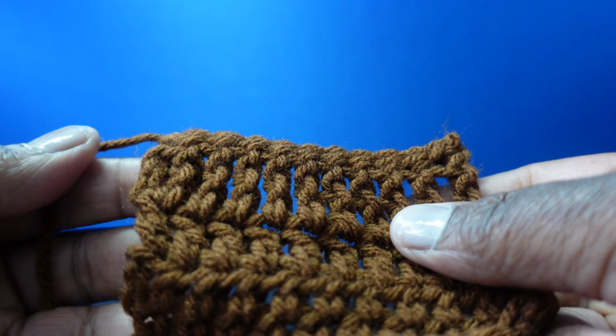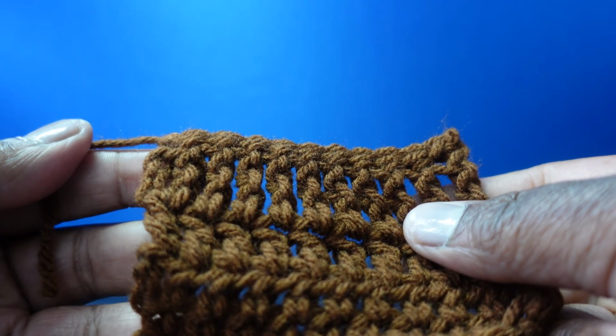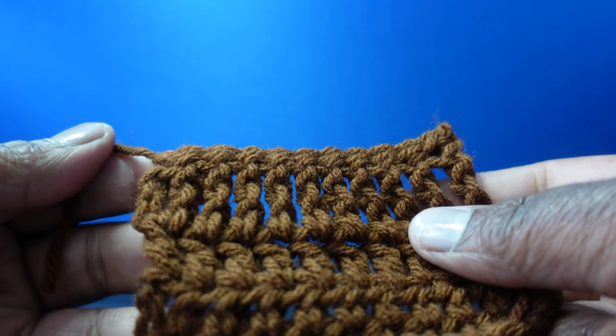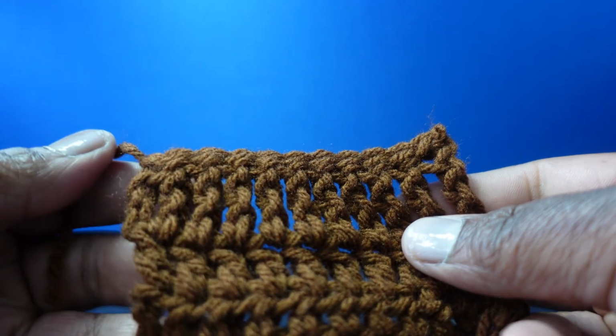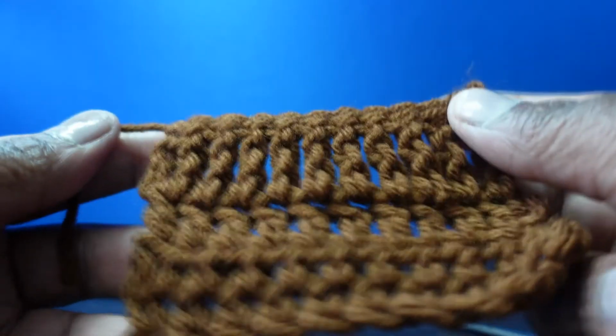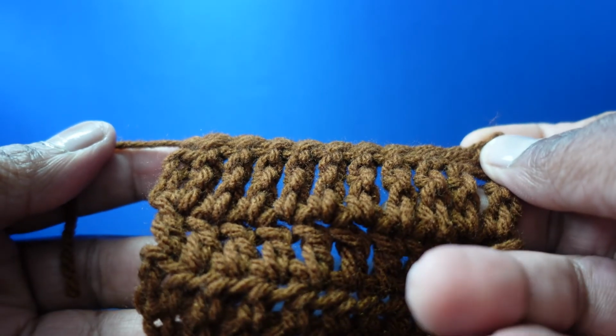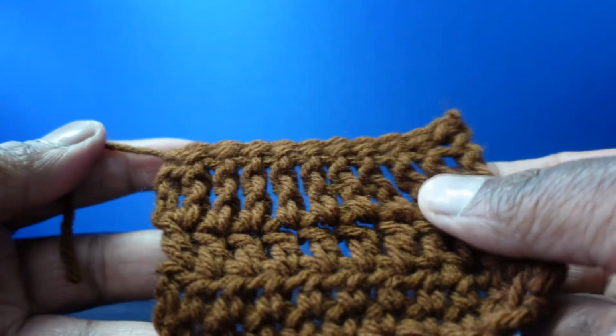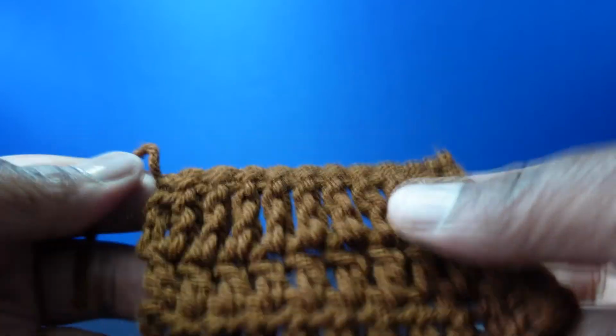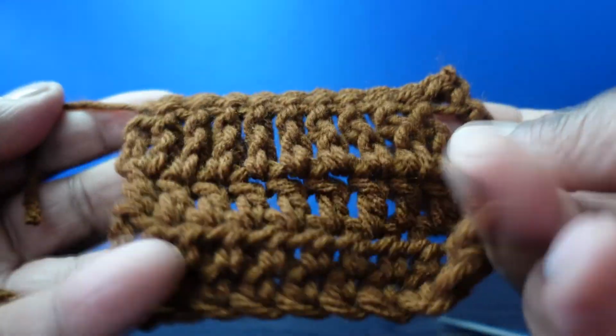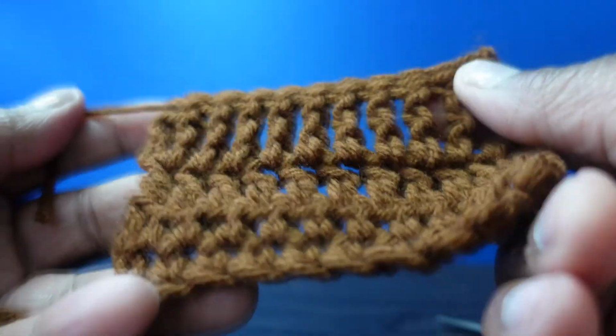Okay, remember it's the chain stitch, the slip stitch, the single crochet, the half double crochet, the double crochet, and the treble crochet. And in the next video, I'm going to be moving on to some more symbols, and it will be accompanied by another pattern for you to practice at the end of that video, just like this one.